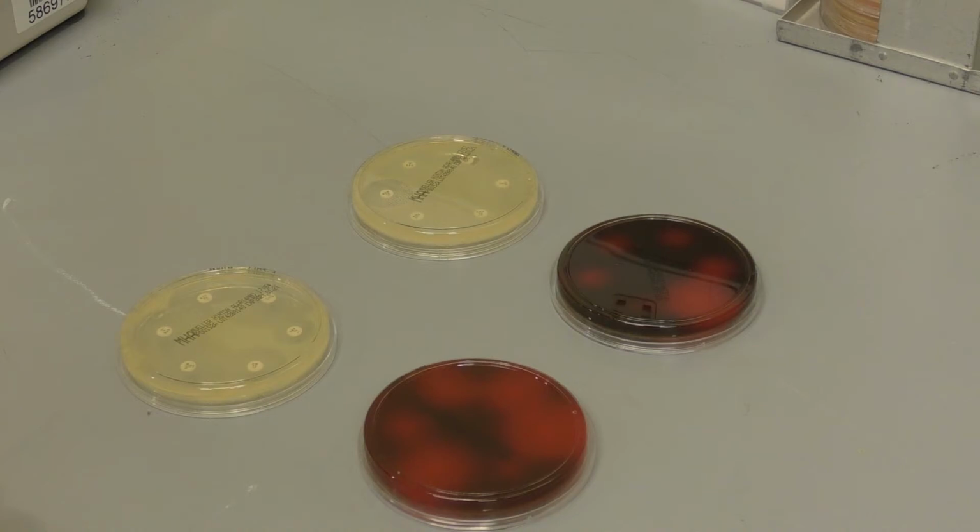Disc failures could be due to inappropriate storage, expired discs, incorrect placement on the test plate, or absorption of the antibiotic into the agar itself. The first step is to repeat the test and then to troubleshoot by checking the antibiotic discs themselves against a panel of isolates with known results and the batch details. If the problem continues, then that lot should be disposed of and a new lot accessed.